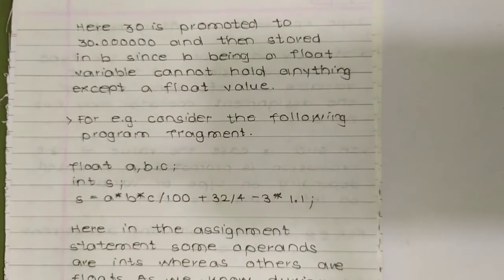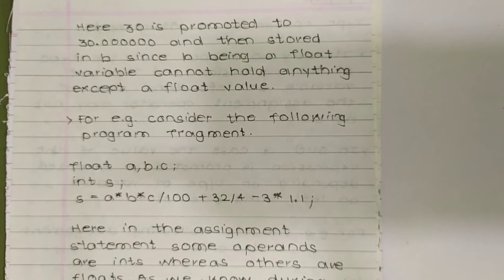Exactly the opposite happens in the next statement. Here 30 is promoted to 30.000 and then stored in b, since b being a float variable cannot hold anything except a float value. So 30 is actually an integer, but it is promoted to 30.000 and then stored in b.